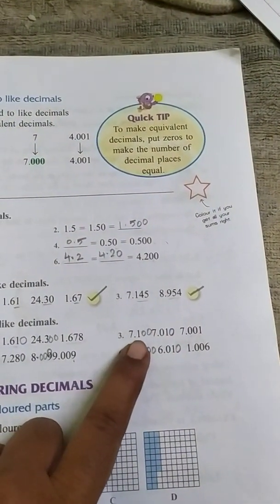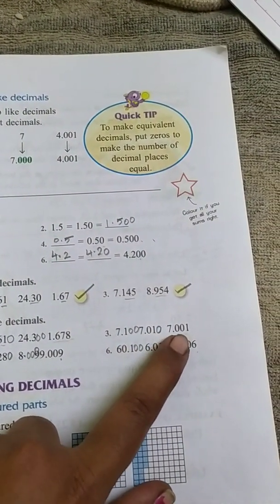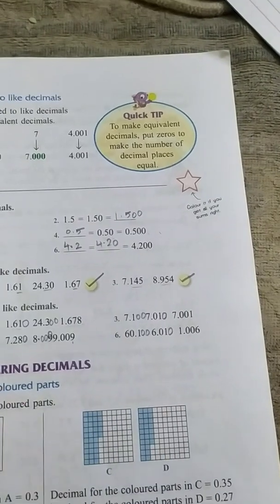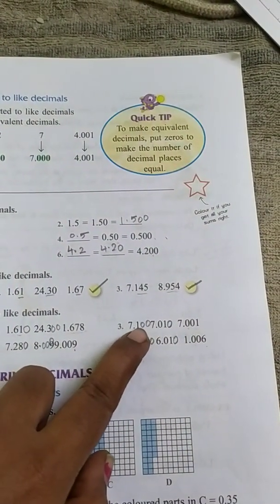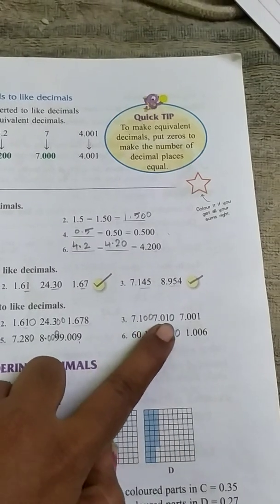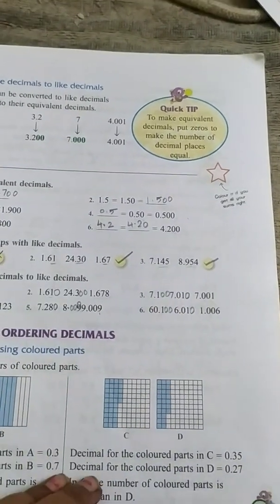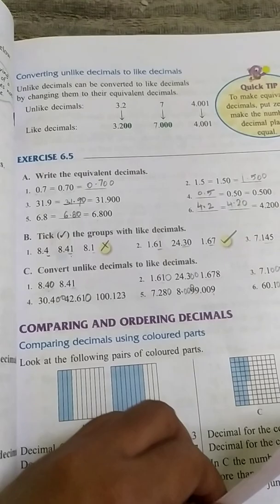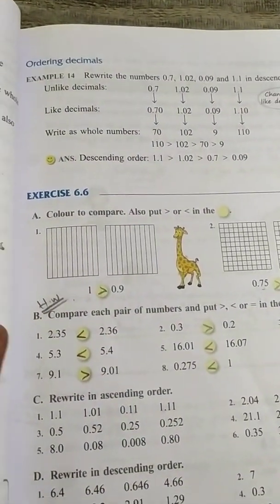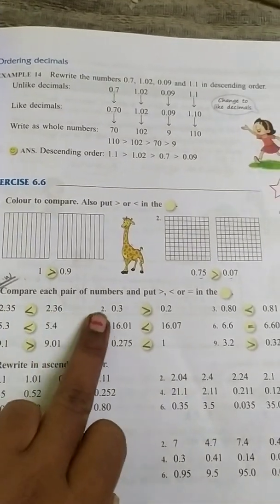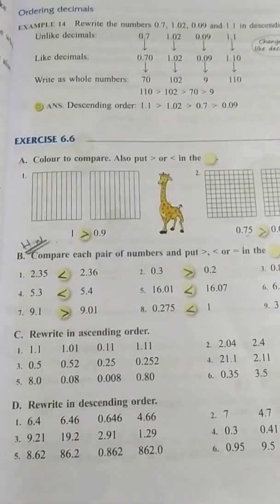And here 7.1, 7.01, 7.001. So after the decimal place you have 3 digits. To make it 3 digits, you are adding 2 zeros in the first number, next 1 zero in the second number. This is how you will be making like terms from unlike terms. Next, 6.6. Compare each pair and put greater than, less than or equal to.